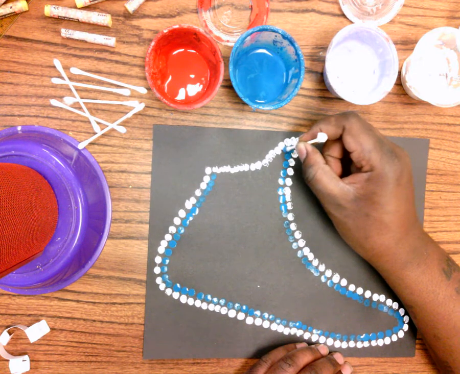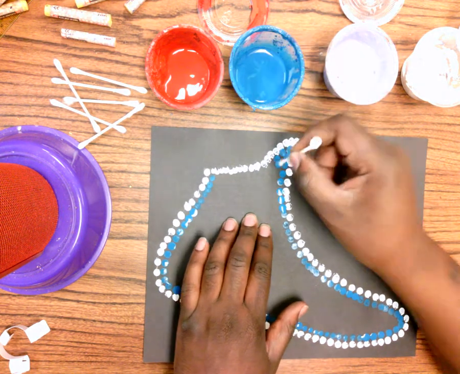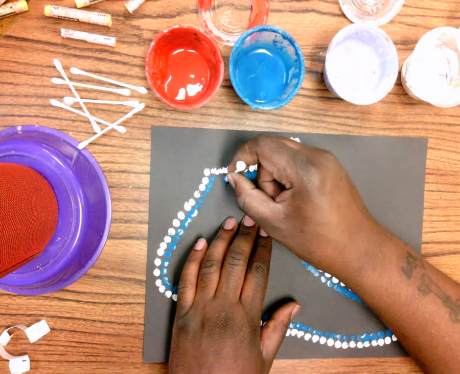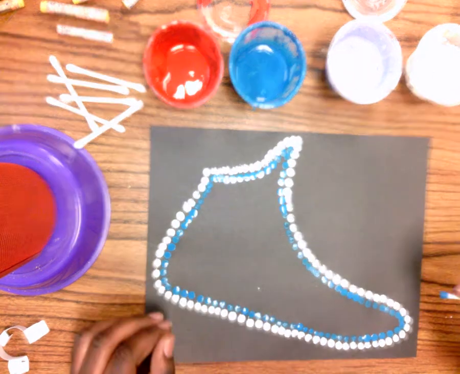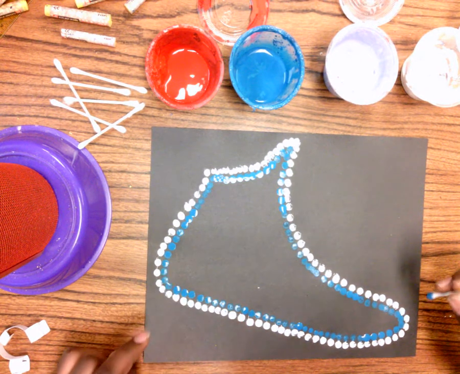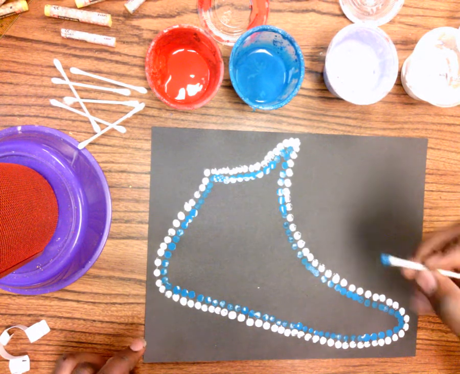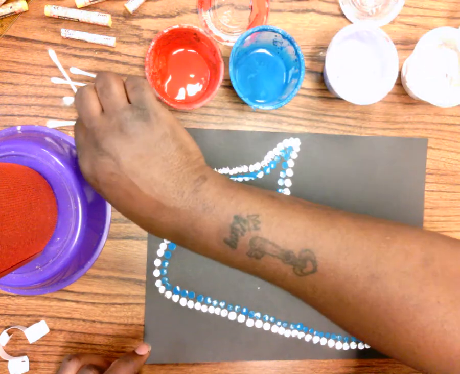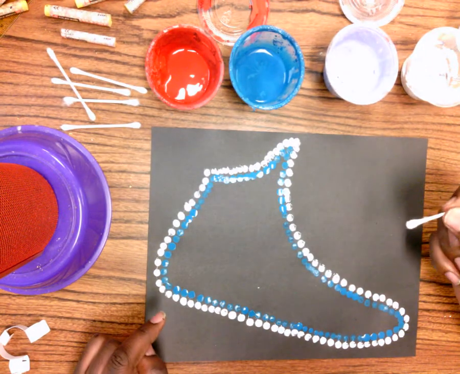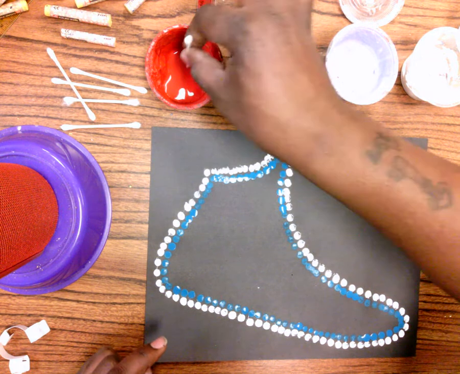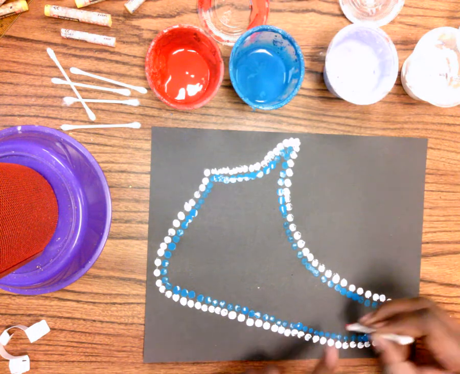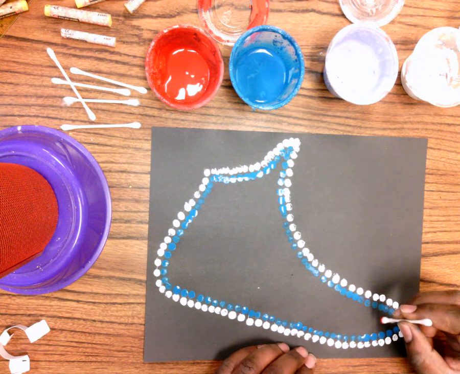Now, being that we have done this activity, or some of you have done this activity once before, you can get kind of creative on the inside and make a different design if you choose to. So I'm going to put this here, set that aside, grabbing the next Q-tip. When I say make a different design, I'm going to use red, and maybe in the front part of it, I'm going to make a different shape.